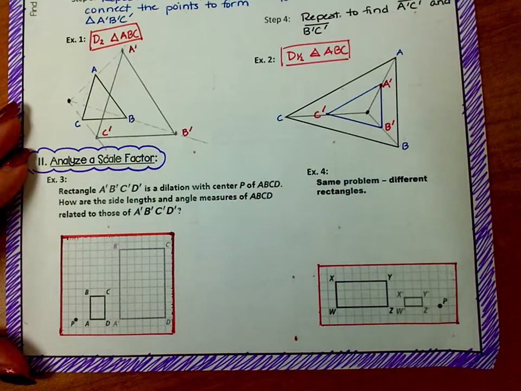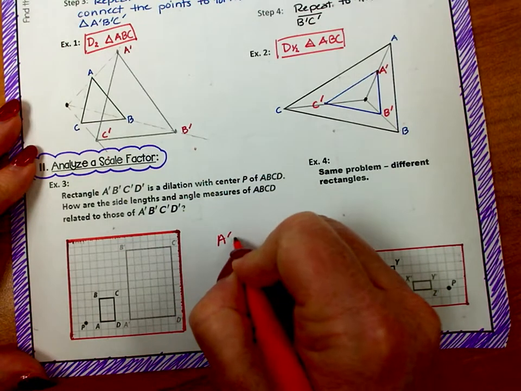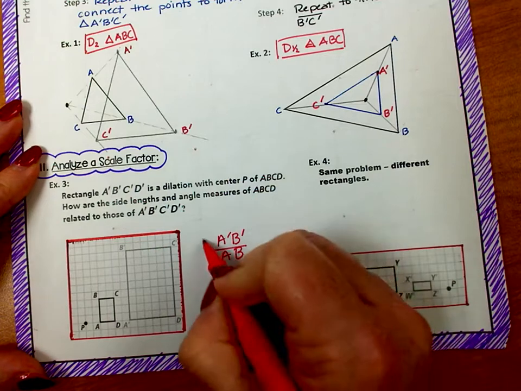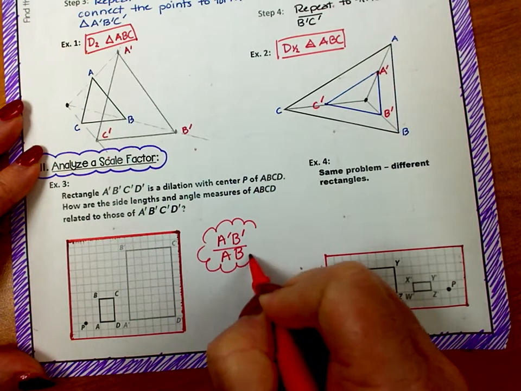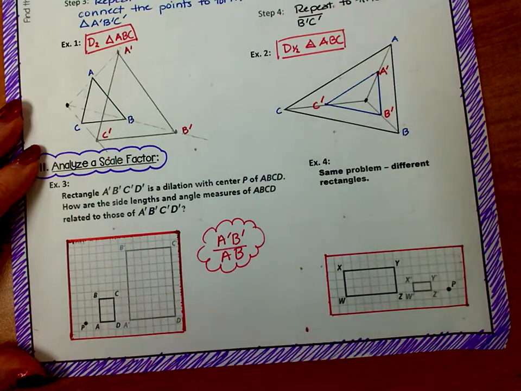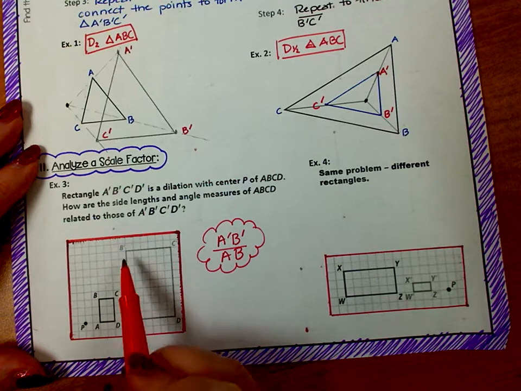And then you're going to go backwards. You're going to put the prime side over the original side. So when we do this, it's going to be A prime, B prime over AB. And that's just generally speaking. I mean, we can use A prime, B prime, and AB, but those sides are longer.